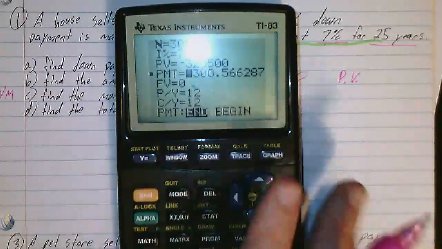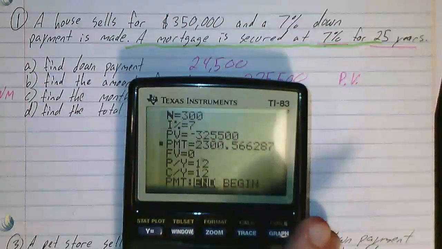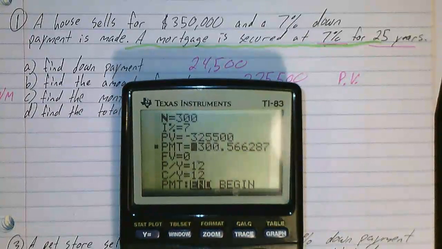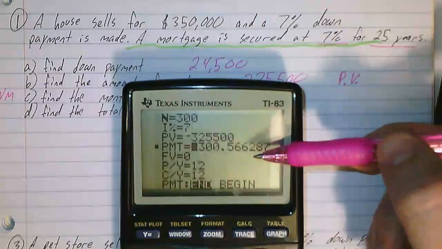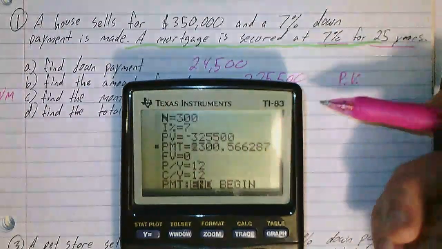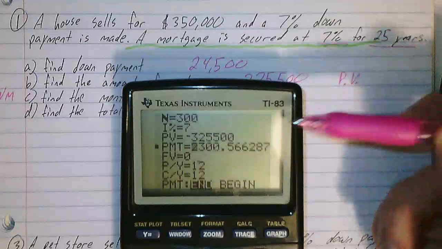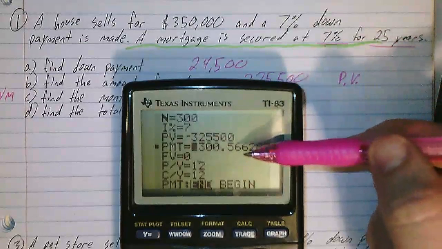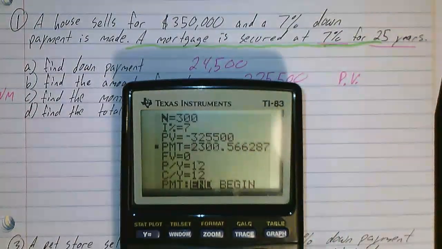Oh, one thing to point out in section 2.6 is that it says in most of these problems that you do not round your intermediate steps. However, you do have to round your part C here. The monthly payment needs to be to the second decimal place.